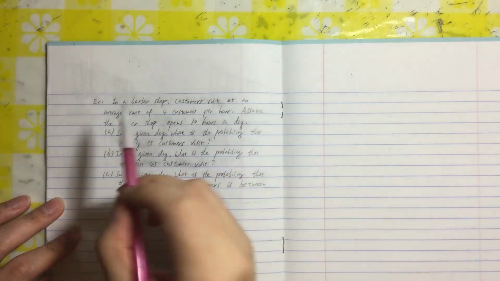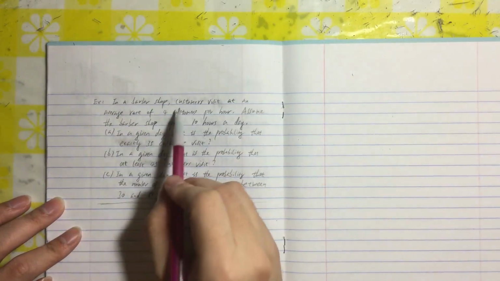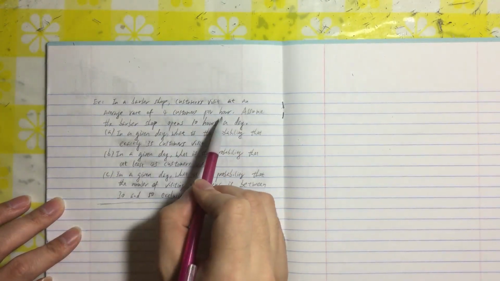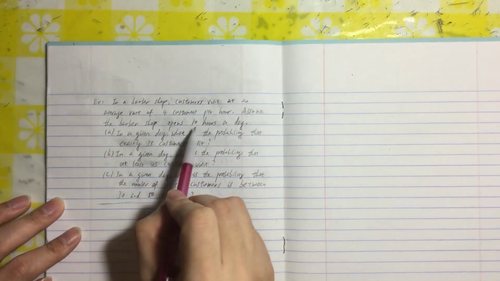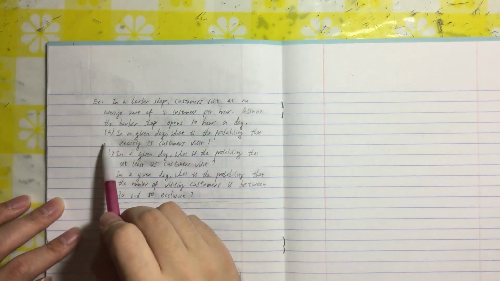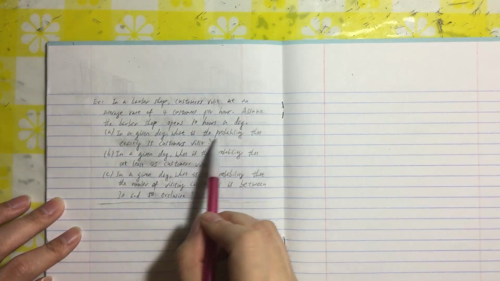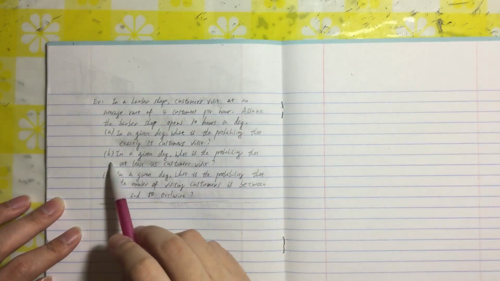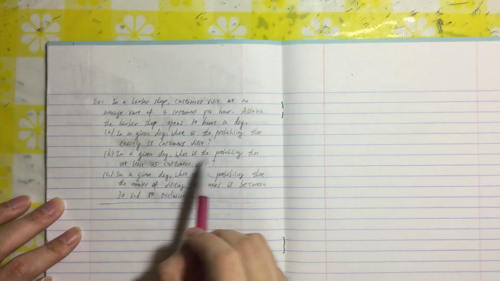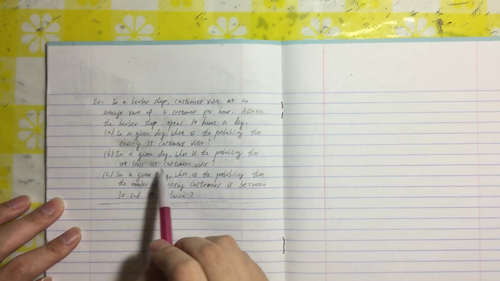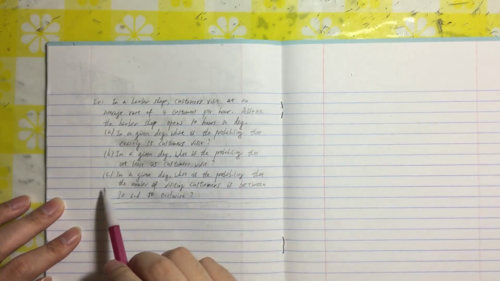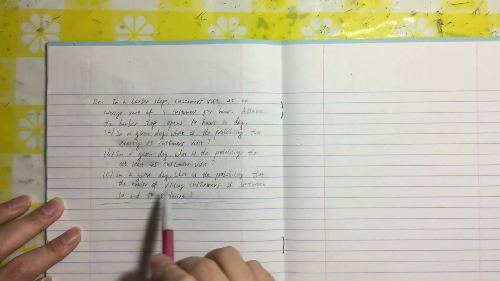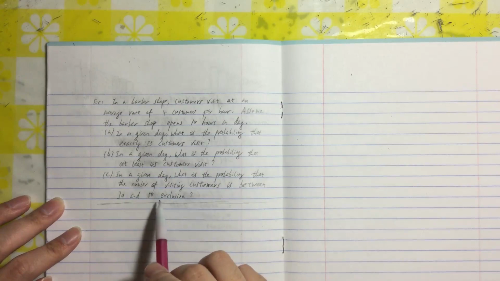Next example. In a barber shop, customers visit at an average rate of 4 customers per hour. Assume the barber shop opens 10 hours a day. Part A. In a given day, what's the probability that exactly 35 customers visit? Part B. In a given day, what's the probability that at least 45 customers visit? Part C. In a given day, what's the probability that the number of visiting customers is between 30 and 50 exclusive?